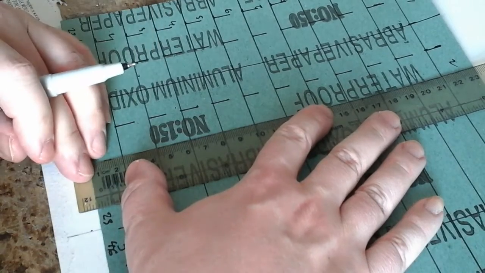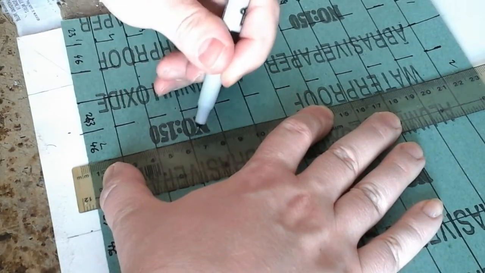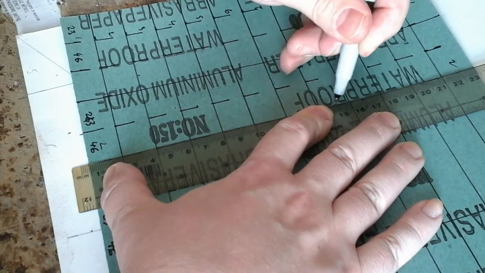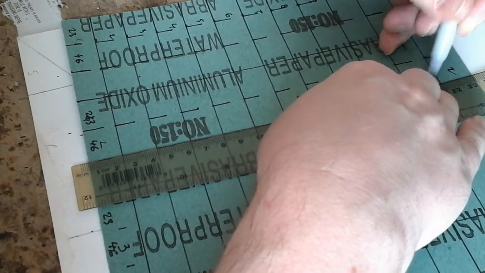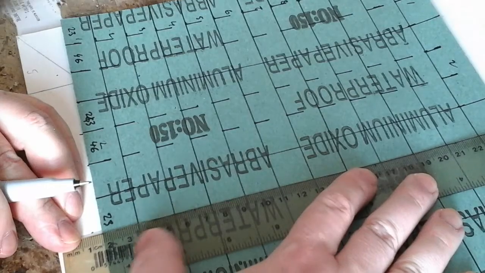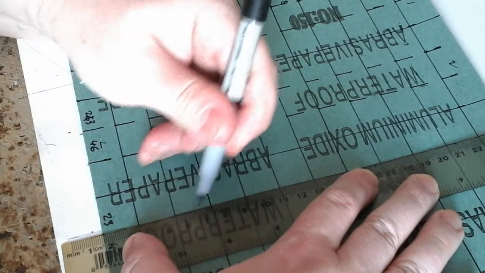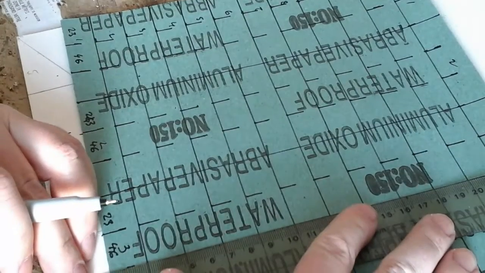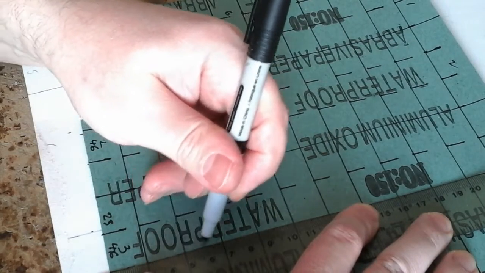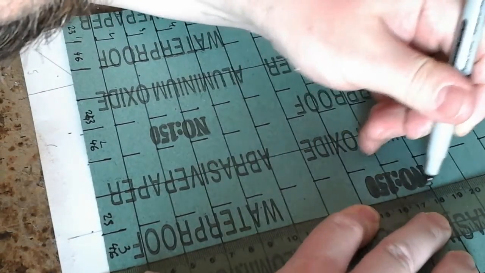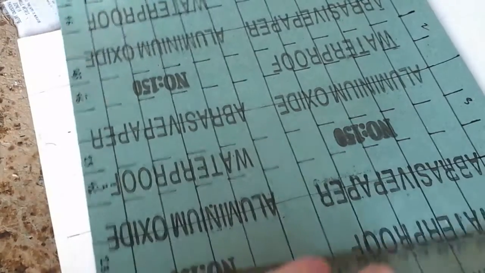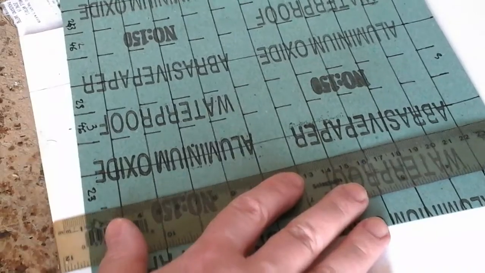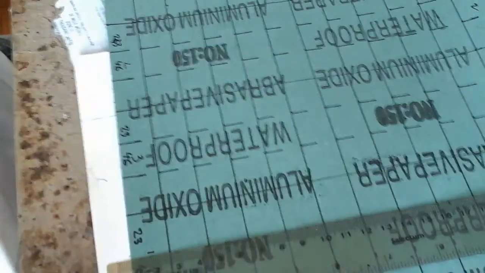There you go. Can you see it? Okay, now let's put it like this. Can you see now? No, okay. That's it.